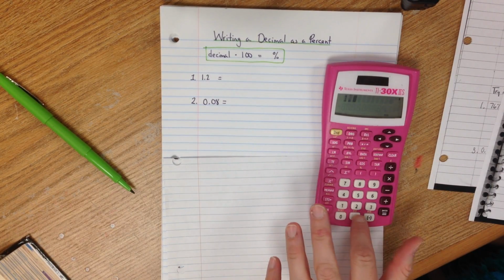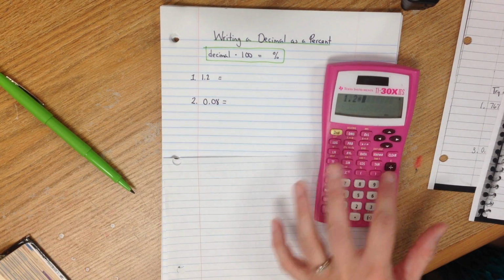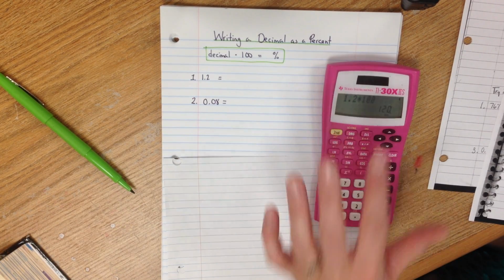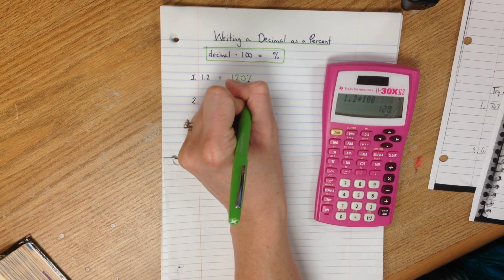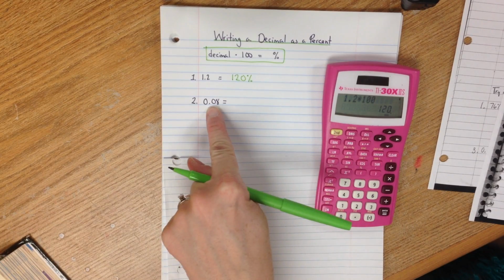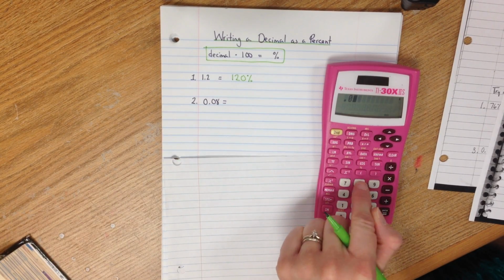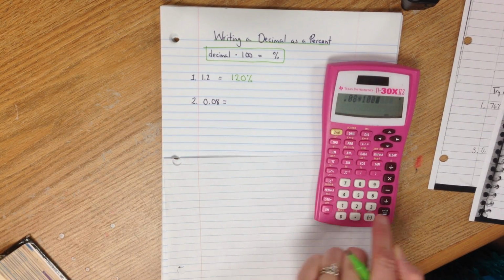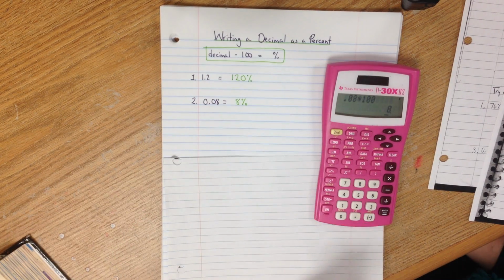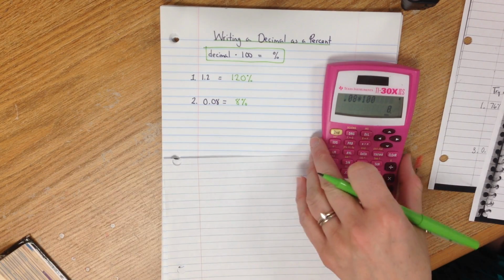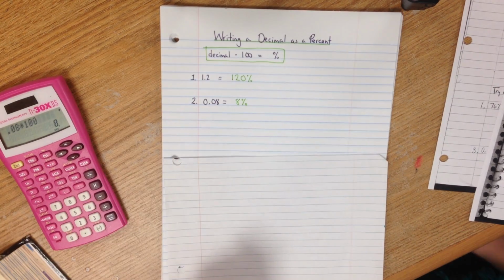Okay, so if I have the decimal 1 and 2/10, and I multiply it by 100, 1 and 2/10 as a percentage is 120%. 8 hundredths as a percentage, if we multiply it times 100, is 8%. So the strategy is pretty simple. Take the decimal, multiply it by 100, and that will give you a percentage. But I want to talk to you for just a second about why it works.